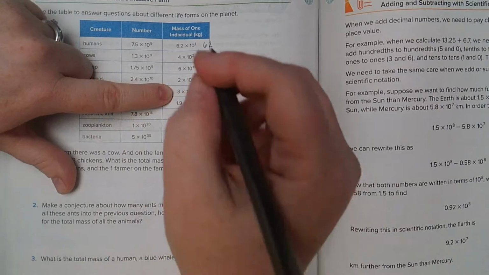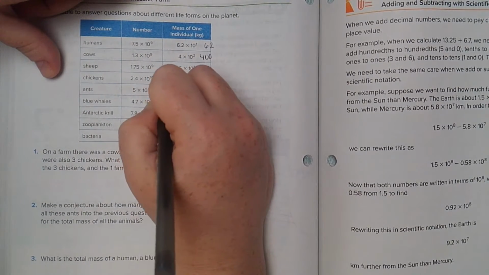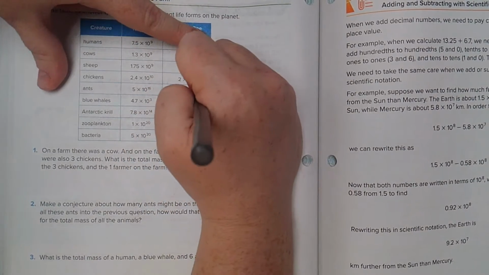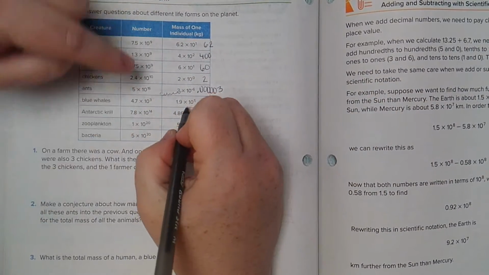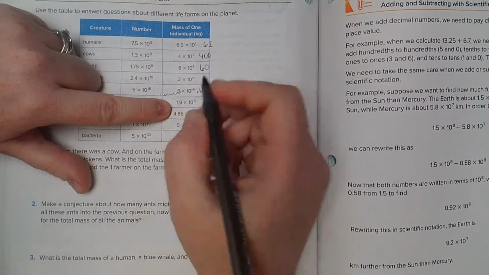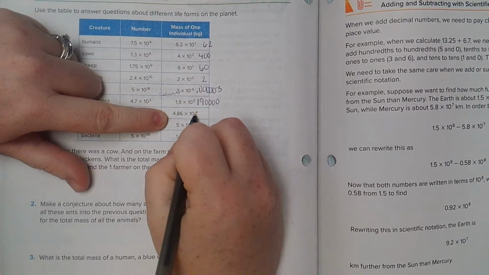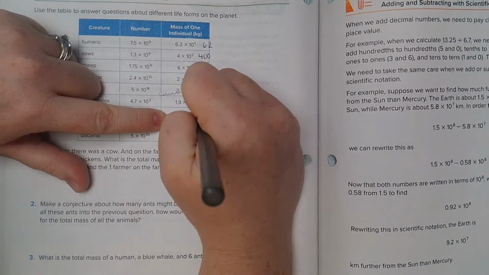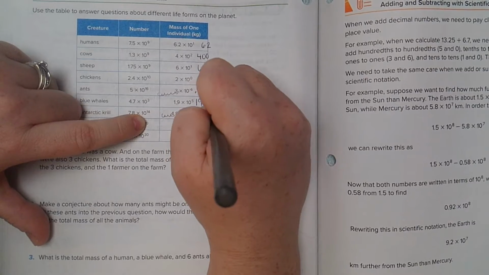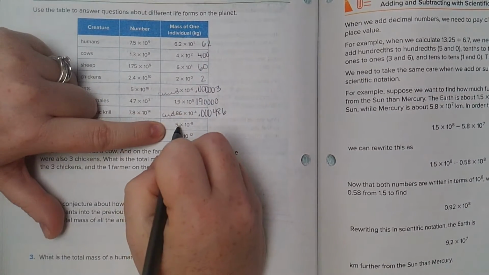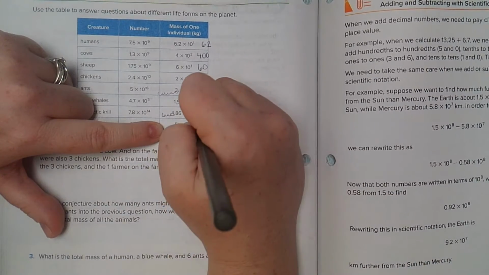Negative 6 times. So 1, 2, 3, 4, 5, 6. 5 zeros in front of it. 2, 3, 4, 5, 3. 5 times. So I'm going to follow it by 4 zeros. 2, 3, 4. Negative 4 times. So I'm going to add 3 zeros in front of it, because I go 1, 2, 3, 4. Negative 8. So I'm going to go 8 times. So I'm going to add 7 zeros.